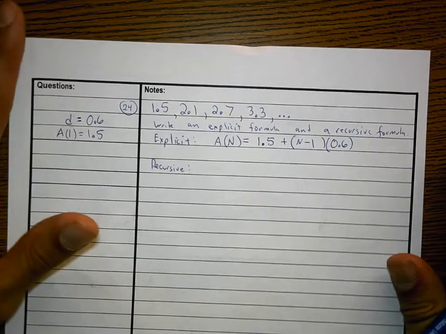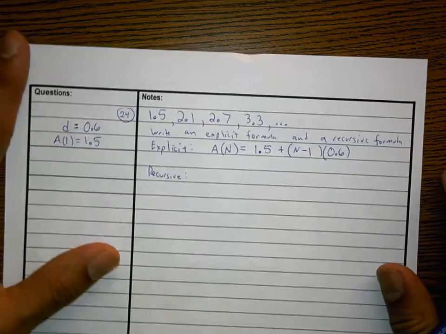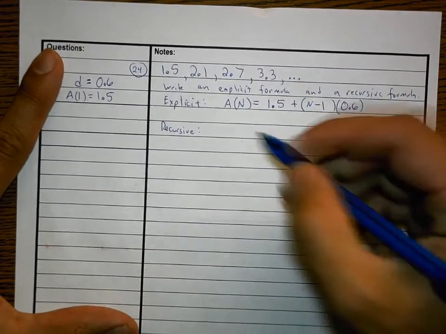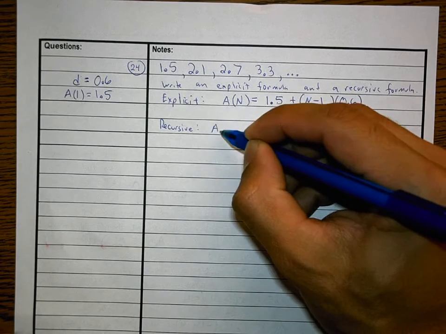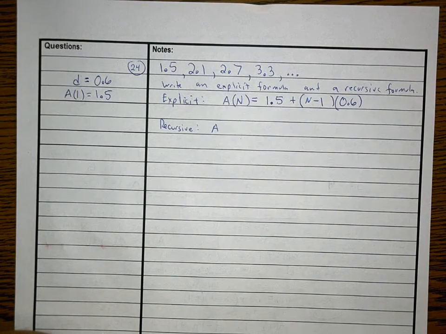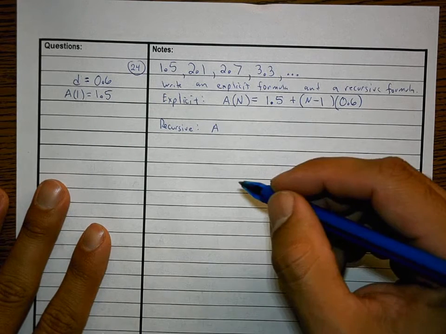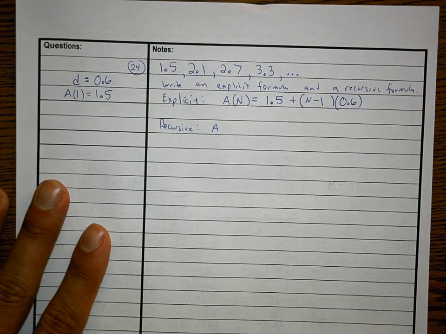Katie Lynn. Is that right? Yeah, there we go. What do I write? If you know what it is, sure. Oh, nope, that's not what we're going to write. You're close. Chris, what would you put for the recursive formula?